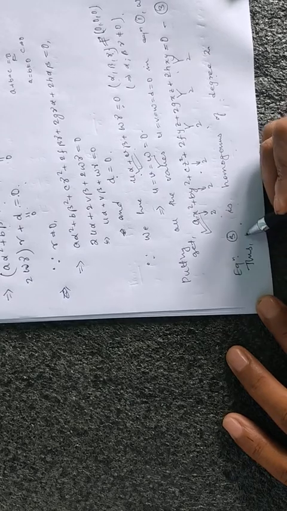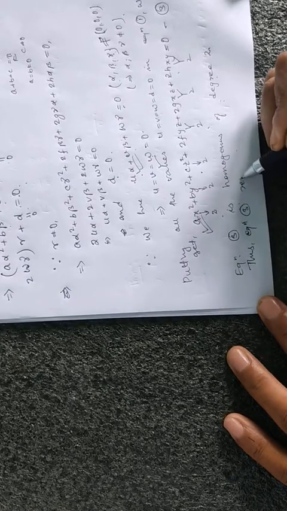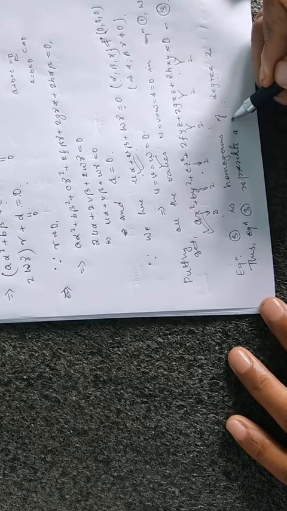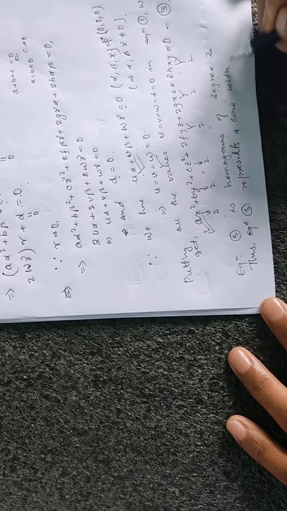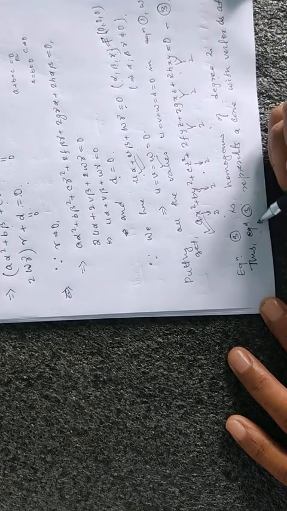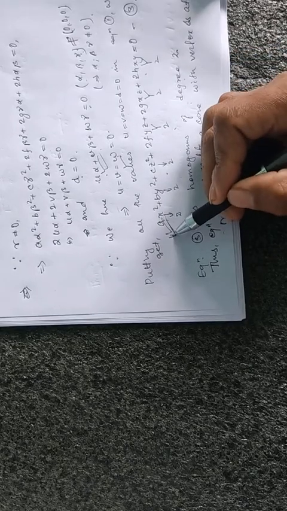Thus equation number 3 represents a cone with vertex at the origin. So this is the equation of a cone when the vertex of the cone is given at the origin. Our next topic is to find the equation of a cone when you are given the vertex and the guiding curve.